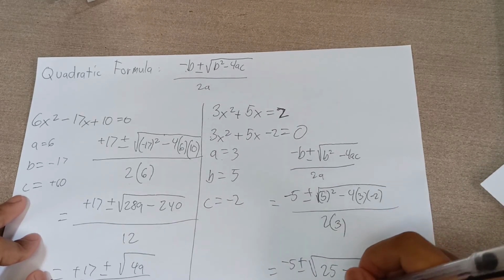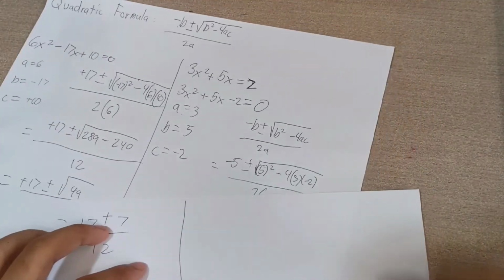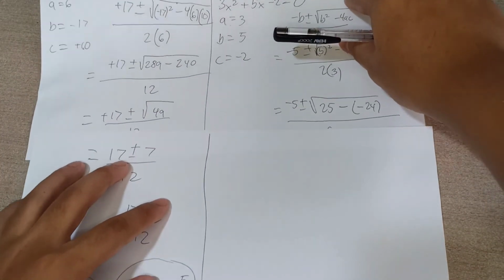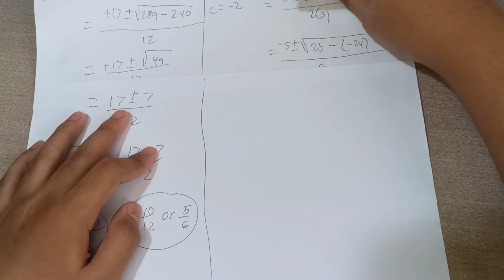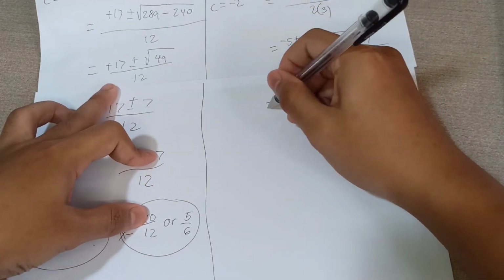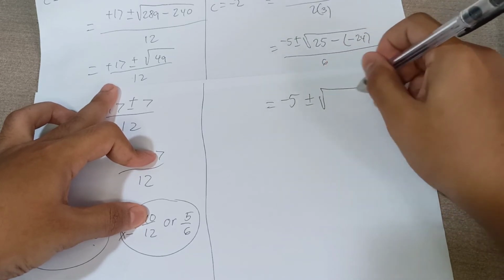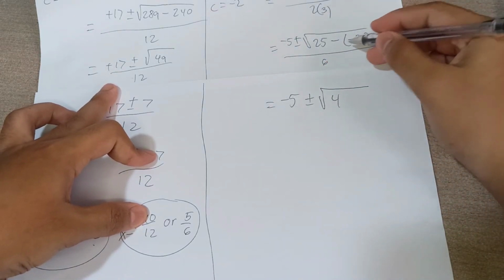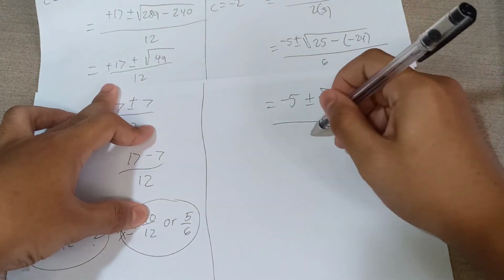Then 2 times 3 is 6. If we continue, negative 5 plus or minus the square root of 49, since 25 minus negative 24 is 49, all over 6.